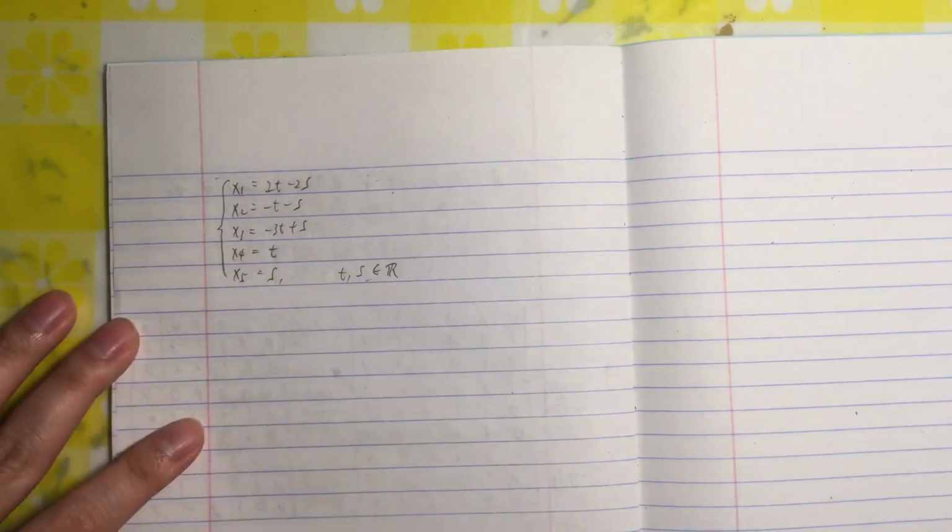That's the solution space. Next, we try to find a basis for the solution space.